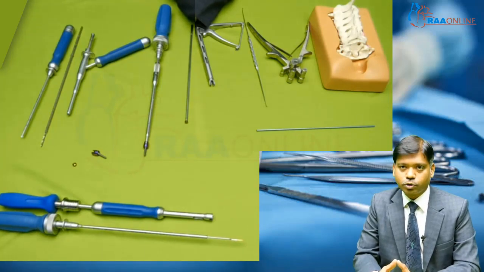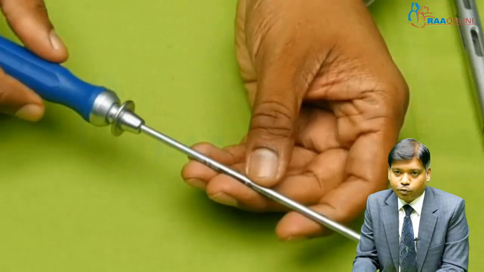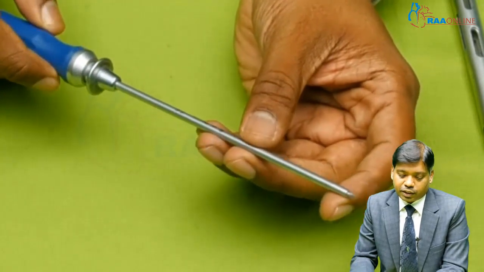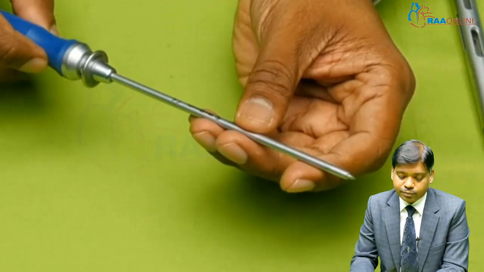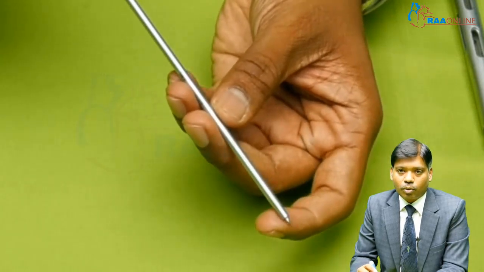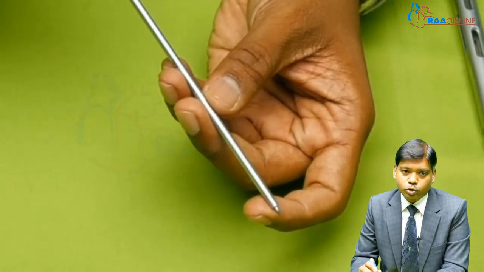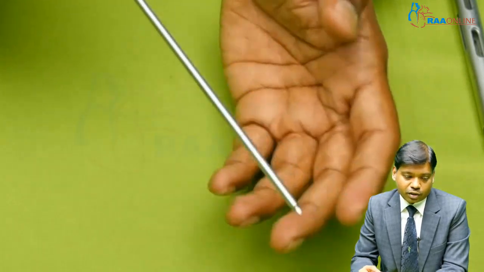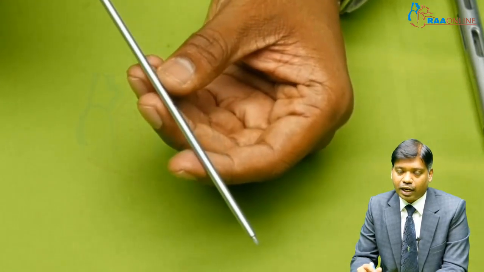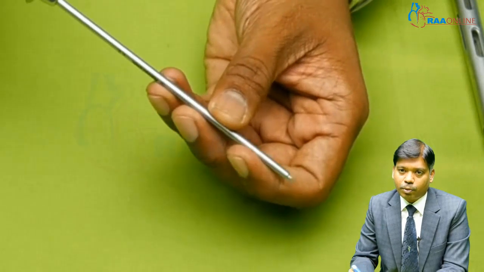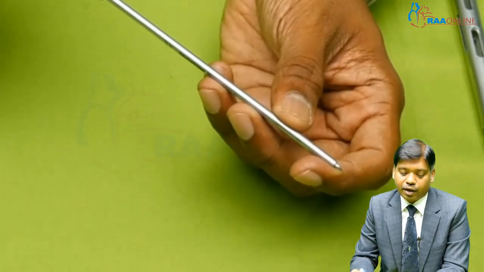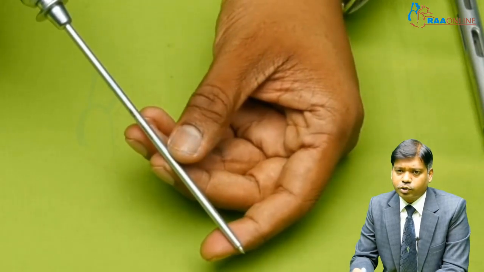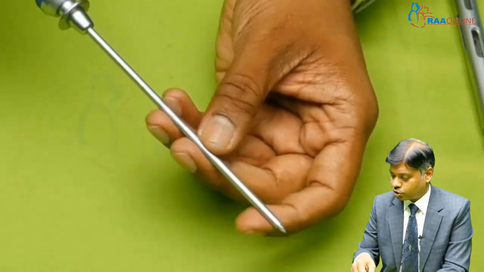Now let us get on to the instrumentation system. The first and foremost instrument that we are going to see is the awl. It is otherwise called a starter, but it is commonly called an awl, and it is used to make an entry point for the screw in the lateral mass. We'll see how to put a lateral mass screw in a sawbone model, but before that we have to be familiar with the instruments being used. This is similar to the awl which we saw in the thoracolumbar pedicle screw system.